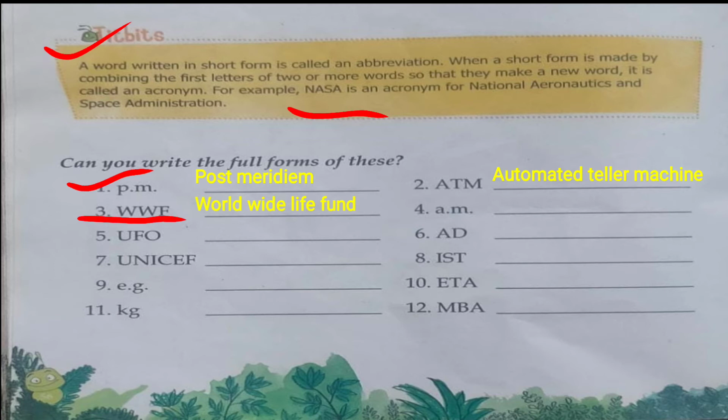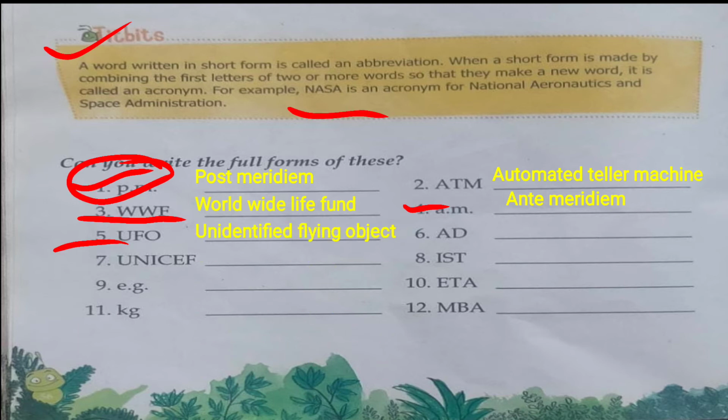It is an acronym, while PM is an abbreviation. It's a short form. So what's the meaning of AM? It's also an abbreviation. The meaning of AM is ante meridiem. Alright. UFO is an acronym. What's the meaning of UFO? The meaning of UFO is unidentified flying object.